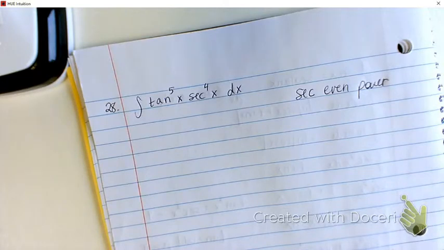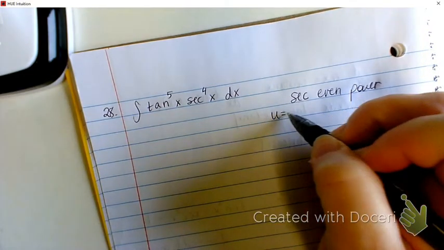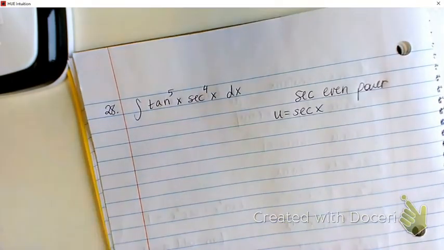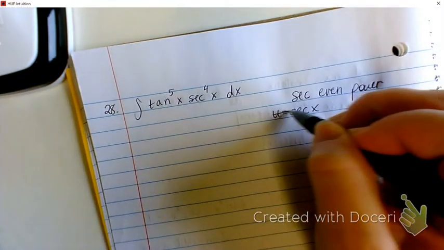So what you're going to do on this one is you're going to let u be... not secant, tangent, sorry. I did that wrong.